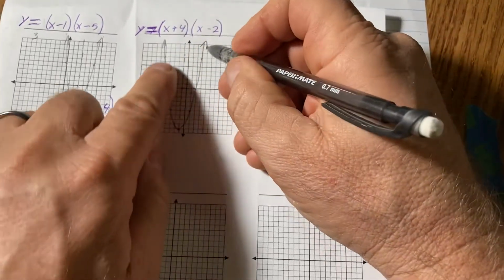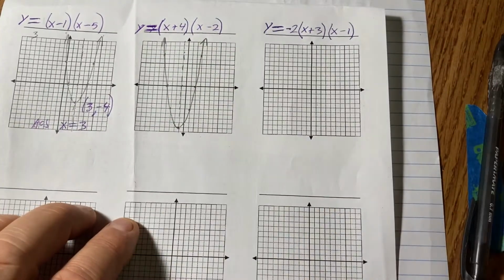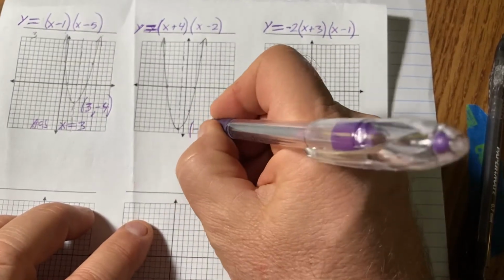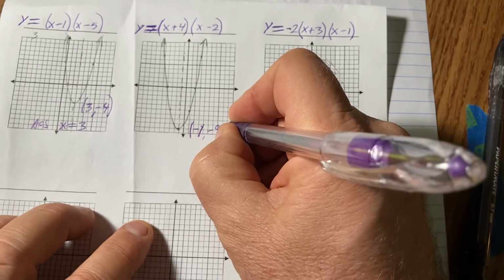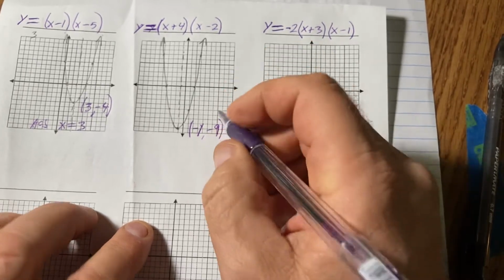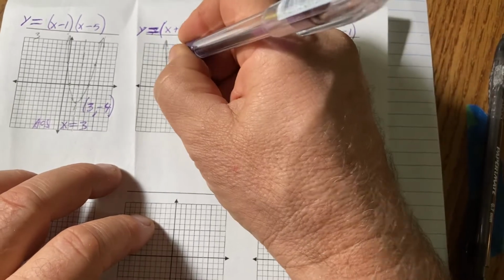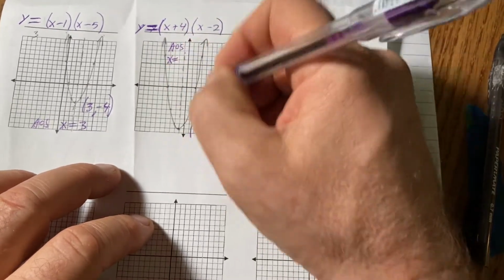Always make it go to the edge of the graph. Okay, vertex -1, -9, and axis of symmetry x equals -1.